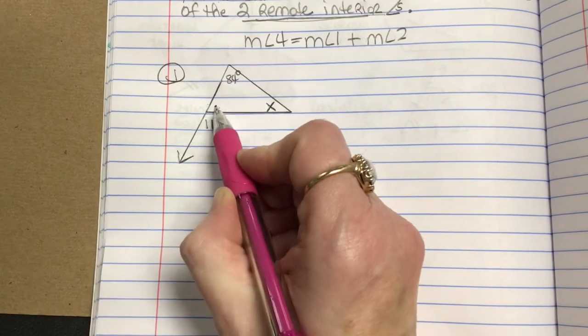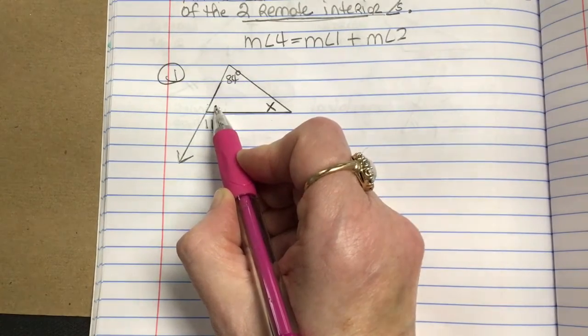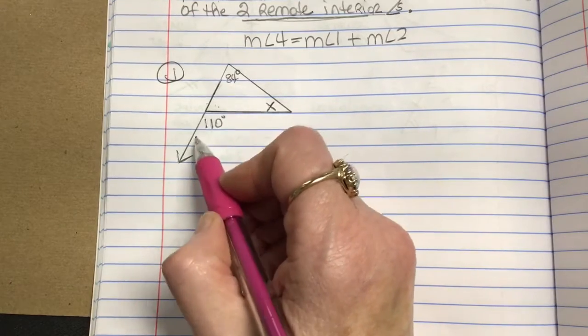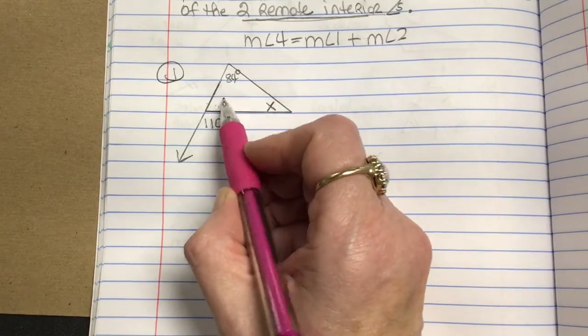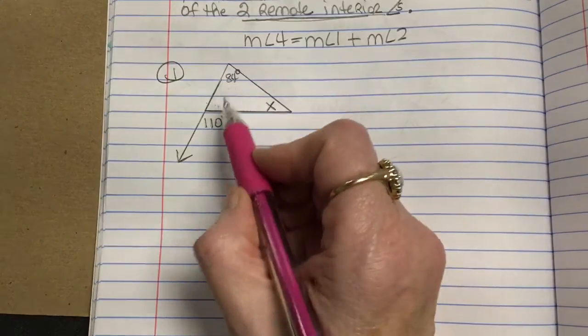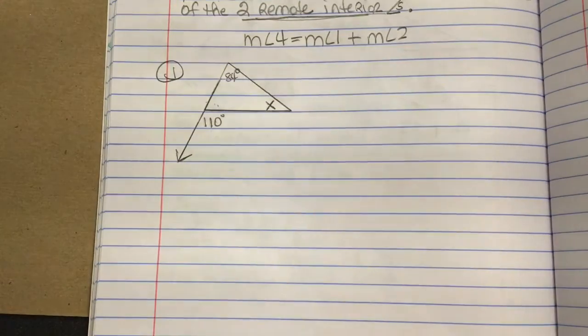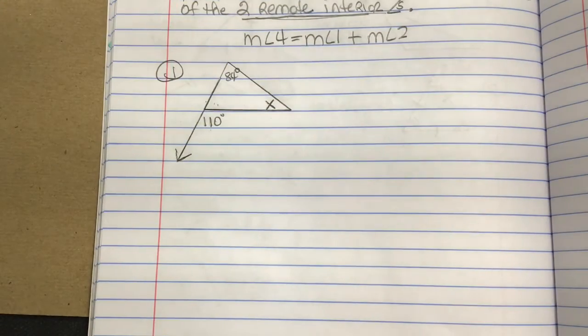Do you know this one? If this one's 110, what's that one? Isn't that a linear pair? And that's 70, right? So you would do 180 minus 84 minus 70, and you get your answer. That's the way most people on the ACT, if you had one like that, would work it.